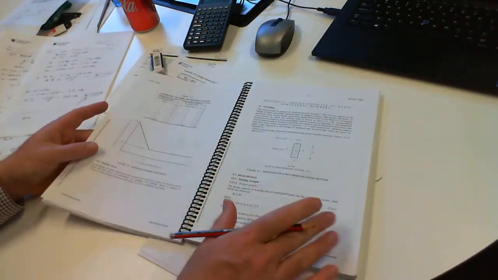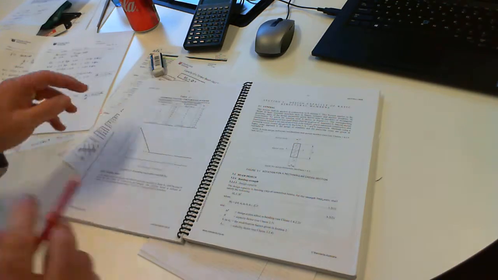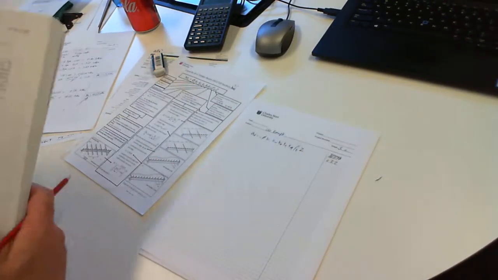Alright, if we're back in the code, that's that formula right there. So we need to go through and find out all these.